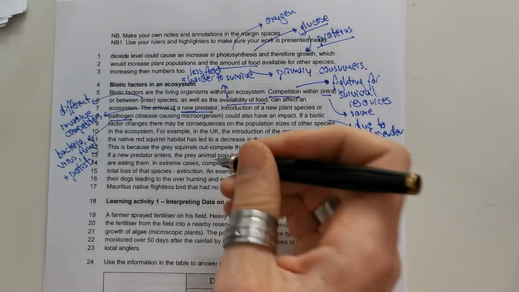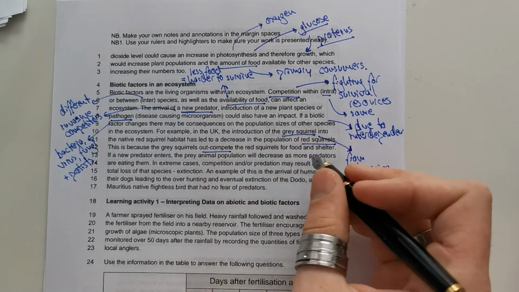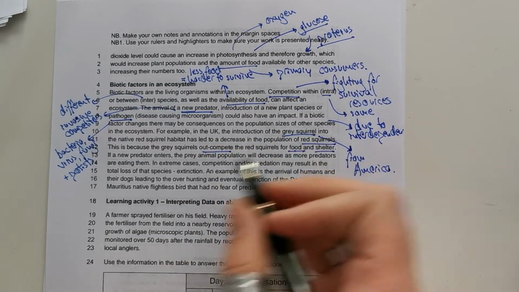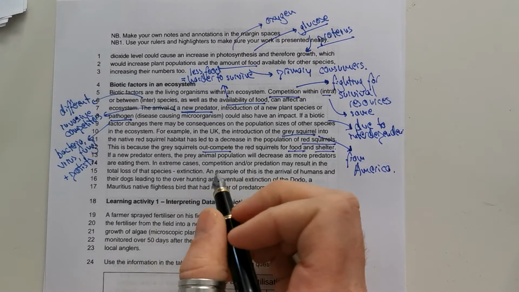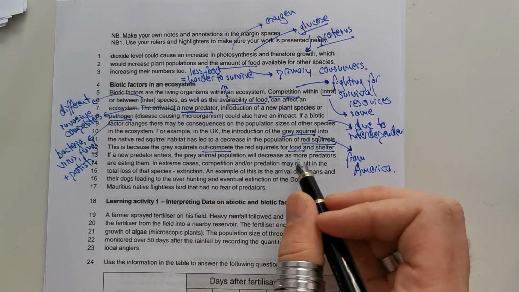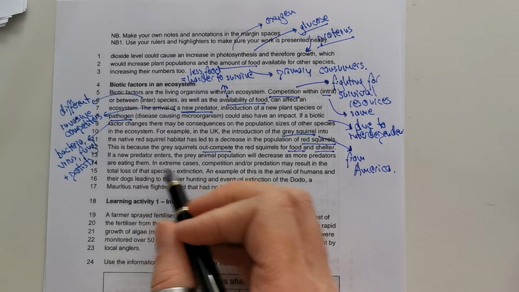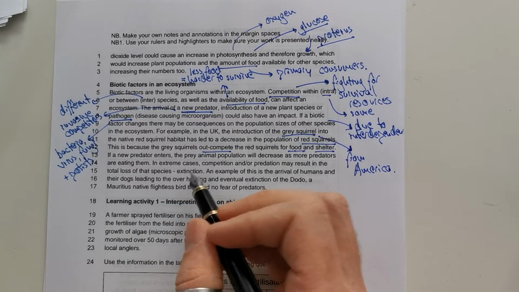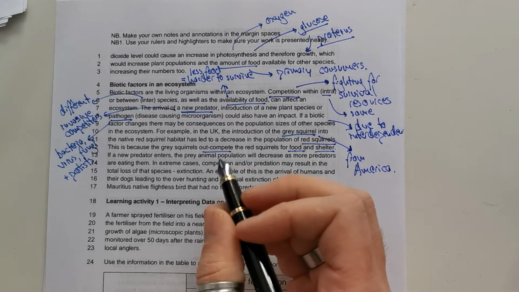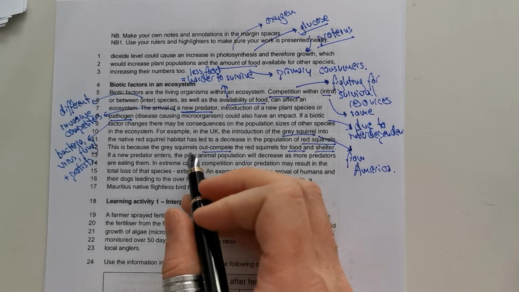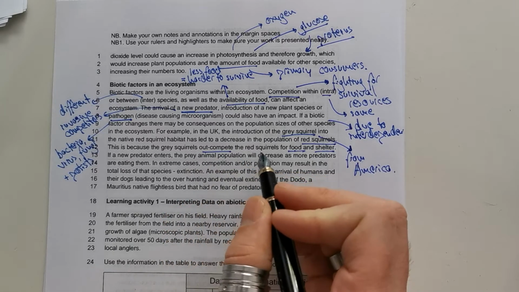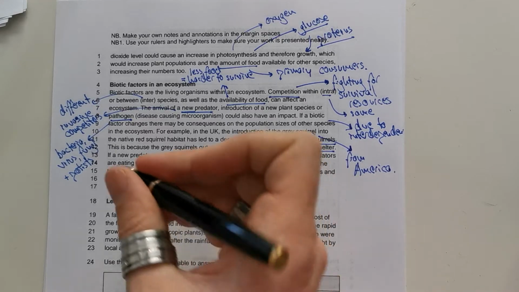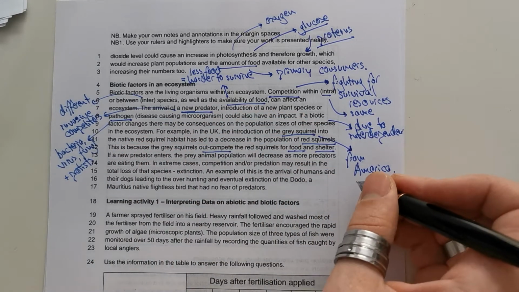This is because the grey squirrels outcompete the red squirrels for food and shelter. If a new predator enters, the animal population will decrease as more predators are eating them. In extreme cases, competition and/or predation may result in the total loss of a species, extinction. I'll come back to that in a minute. Just focus on the grey squirrels. They outcompeted the red squirrels for food and shelter. So there was less for the red squirrels.